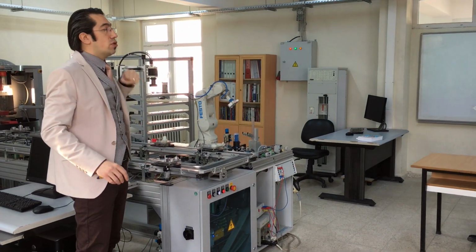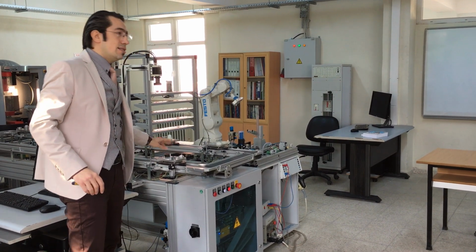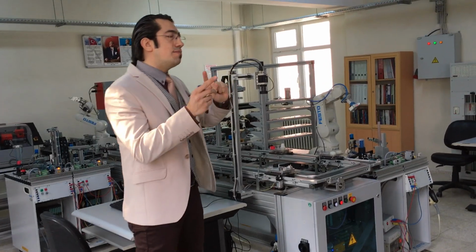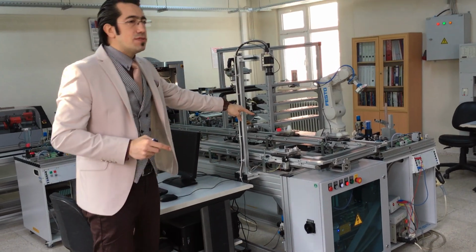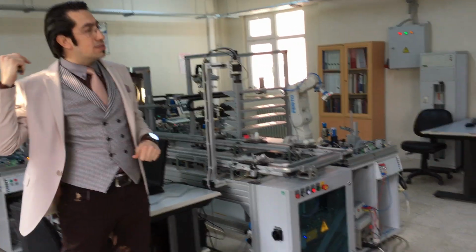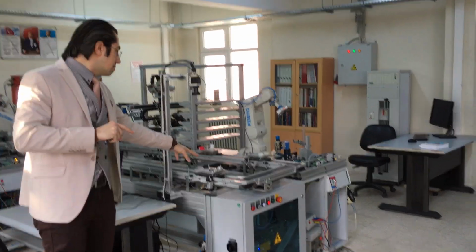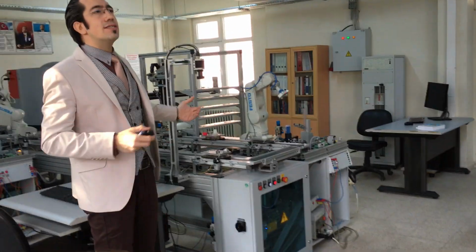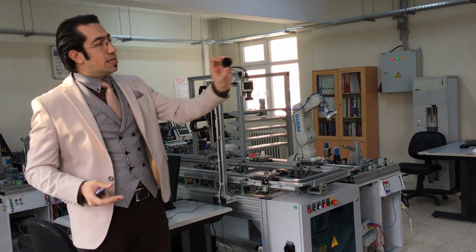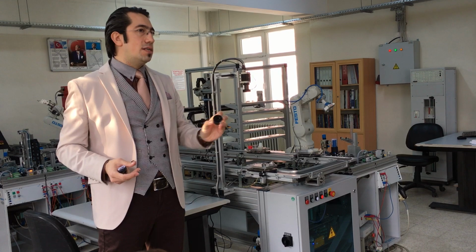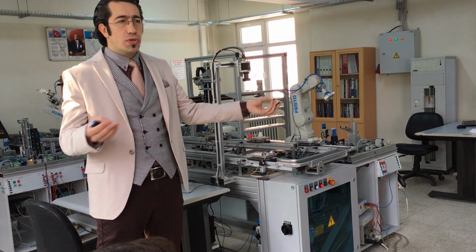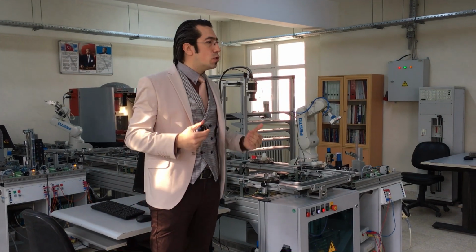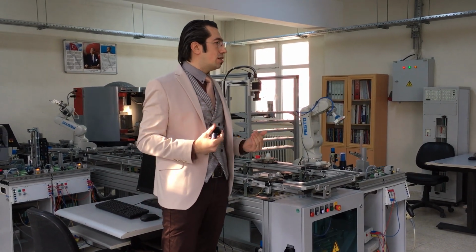It takes photographs of the materials, and the program compares these photographs to the database. In this scenario, the black workpieces are bad parts. But you can change the scenario or algorithm. You can easily change the algorithm.